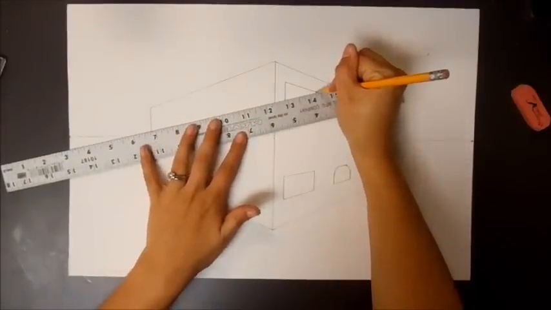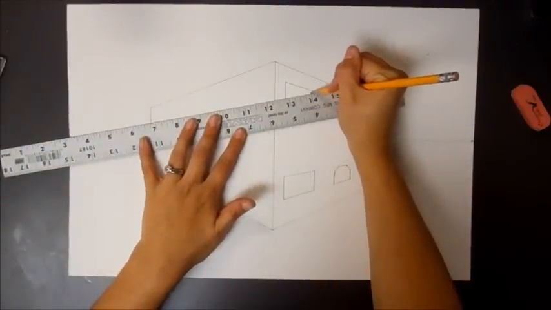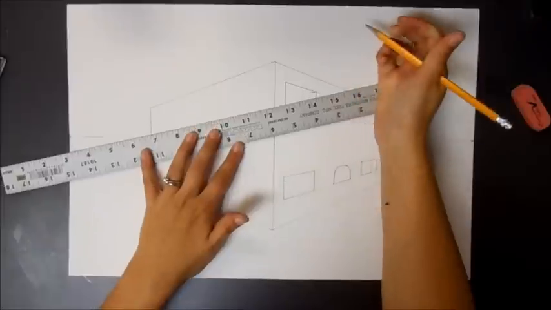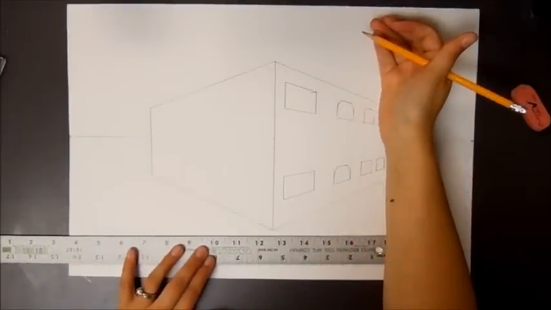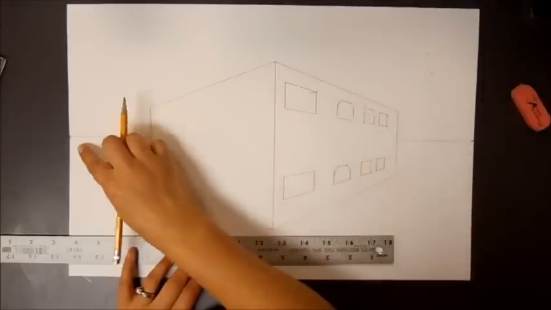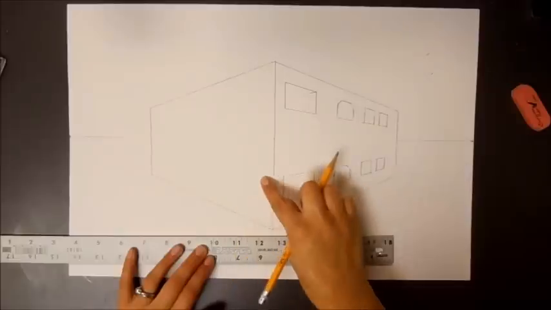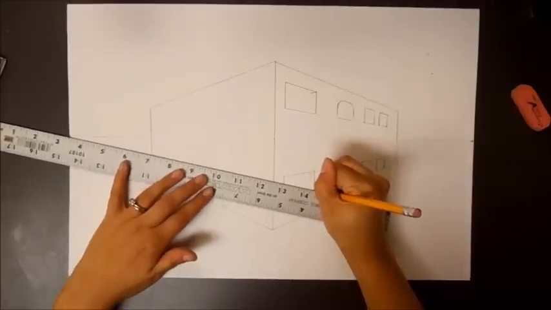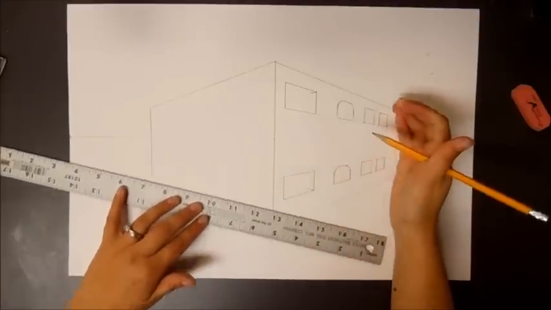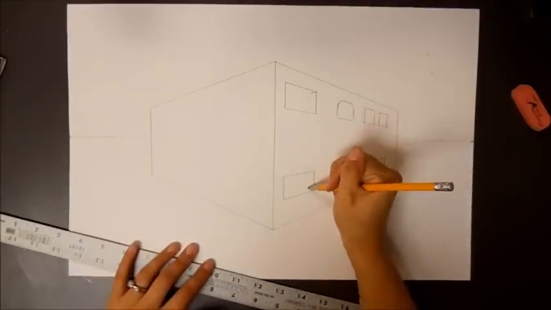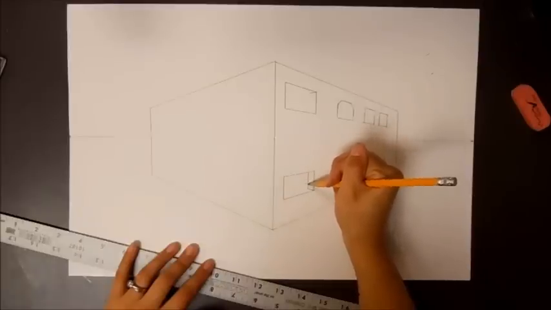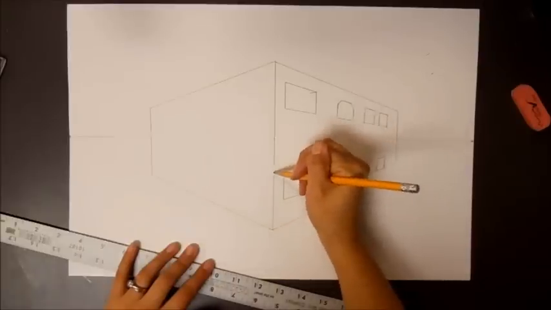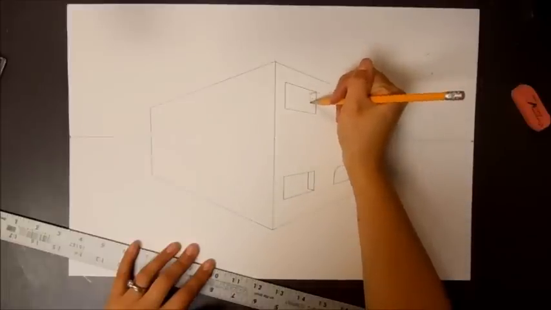Next, I'm going to take my ruler and make a little line from that corner that goes to my vanishing point. So with the ones on the bottom, the corner that's furthest away is going to be this corner. Next, we're going to make a line for the side that goes straight up and down. It should be parallel with this line. Same thing over here.